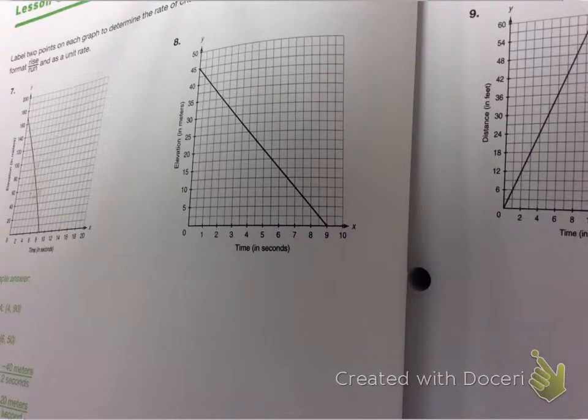All right, let's look at number 8. On this one, you have to pick your own points and determine the slope. So, again, I pick points that are easy, meaning that they're easy to work with without a calculator, and they're easy to spot on the graph. The first one I'm going to pick is 0, 45. The second one I'm going to pick is 9, 0.